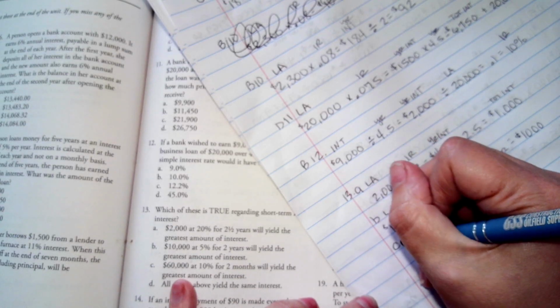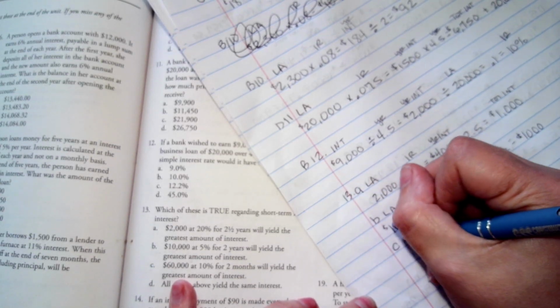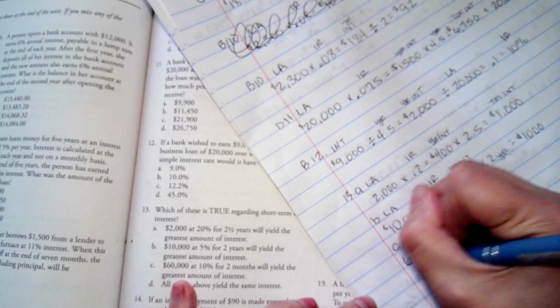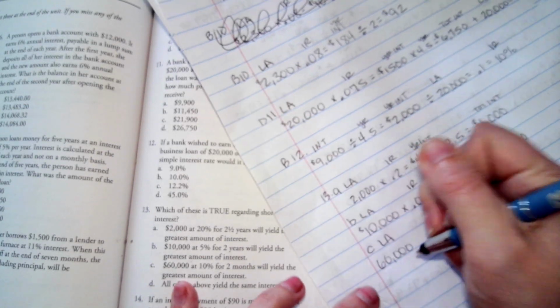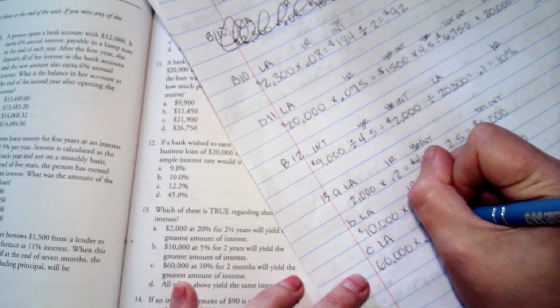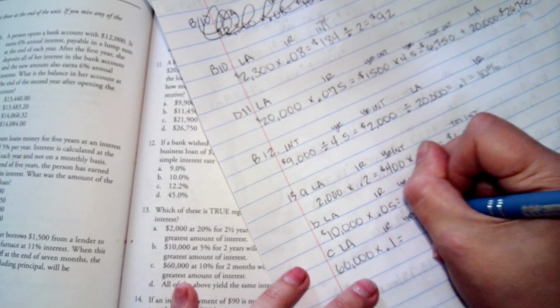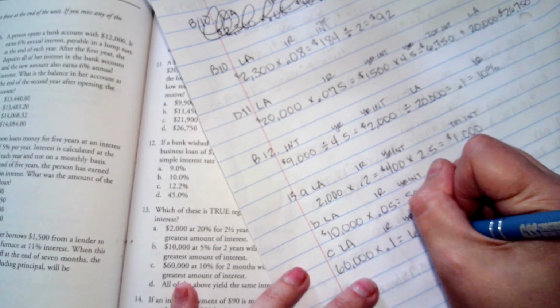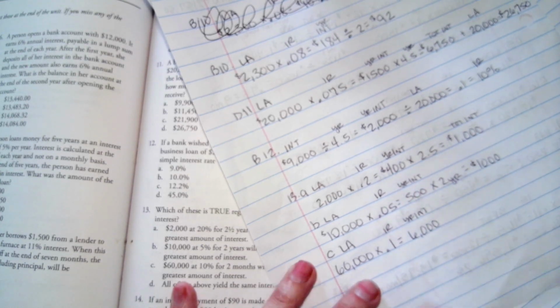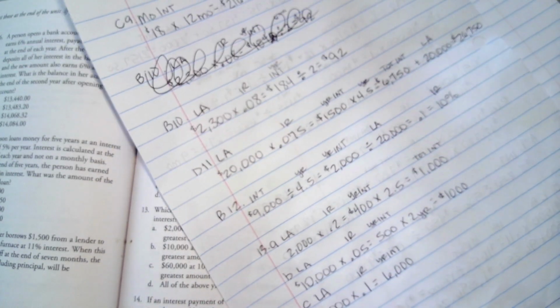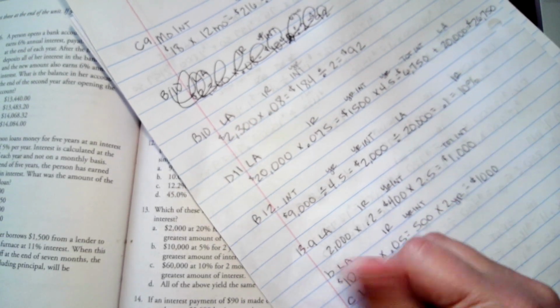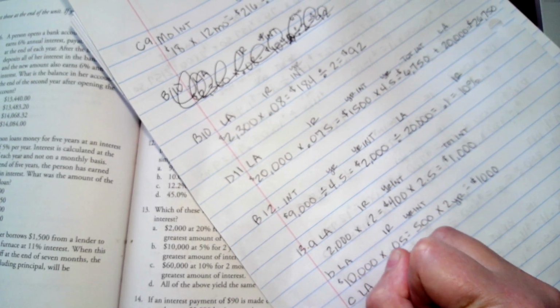Okay, C is the loan amount is $60,000 at 10% interest rate. So your yearly interest would be $6,000, and it says for 2 months. So we need to take 2 and divide it by 12.